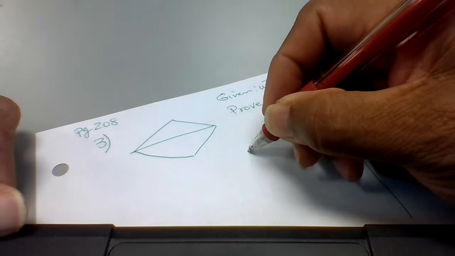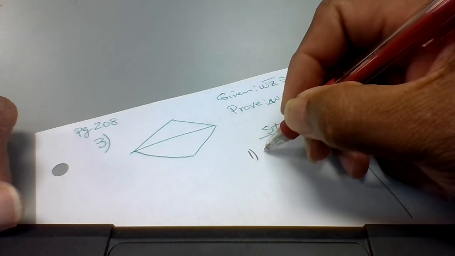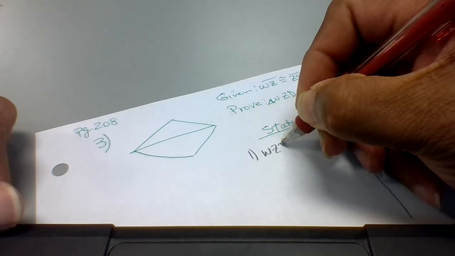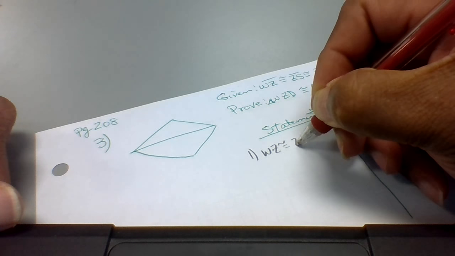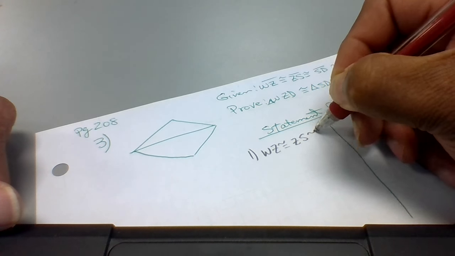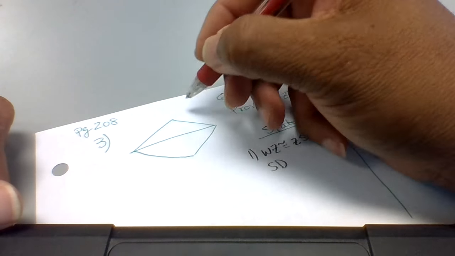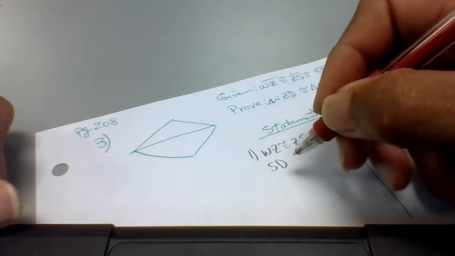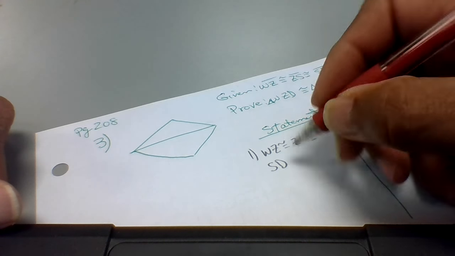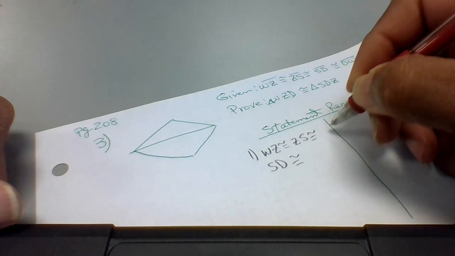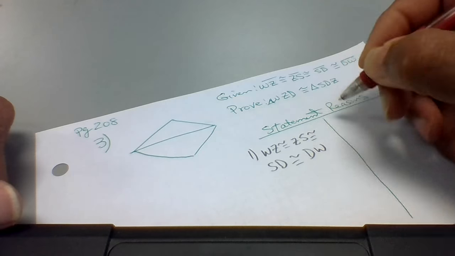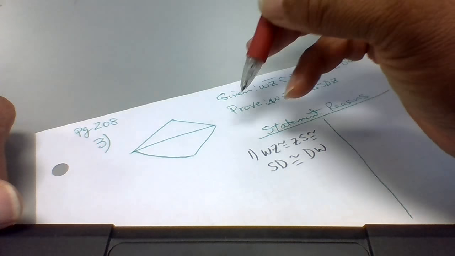One, WZ is congruent to ZS, which is congruent to SD, and which is congruent to DW. Oops, I guess I didn't put these down. I forgot to mark these.